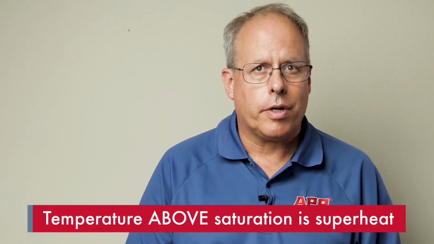The other side is superheat. After it's boiled off, we measure the temperature of the refrigerant, we measure the pressure of the refrigerant, and then we're able to calculate what the boiling point was, what the saturation point is, and how much warmer it is than saturation. Temperature above saturation is superheat. That's how we'll measure to make sure that when the refrigerant returns to the compressor, it's a gas.